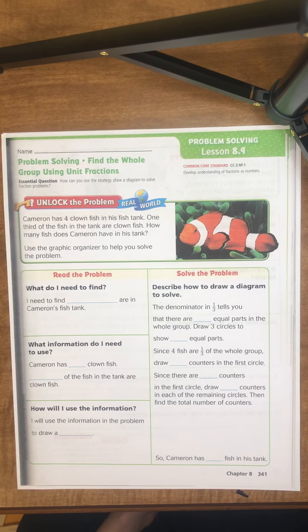Lesson 8.9, Problem Solving, Finding the Whole Group Using Unit Rates.